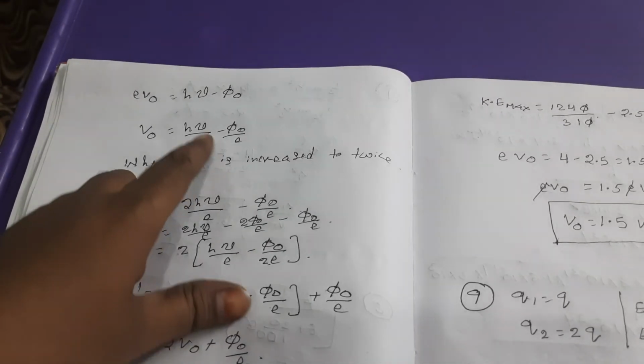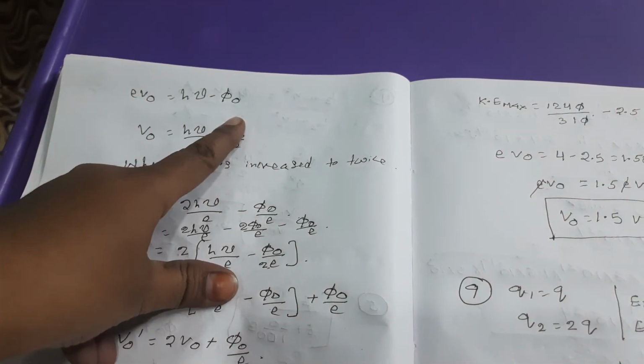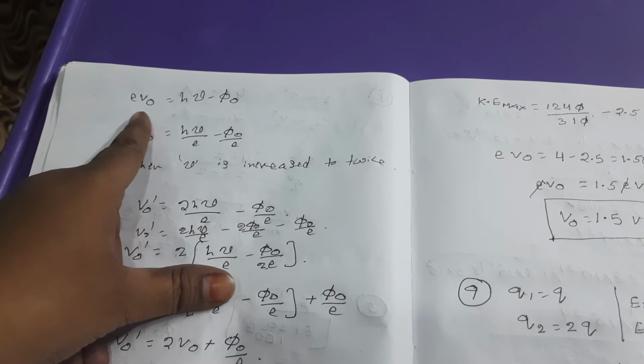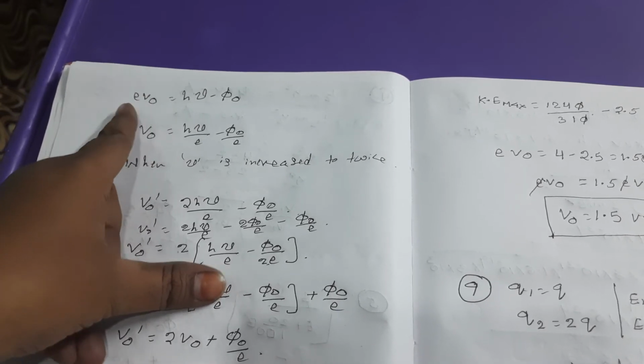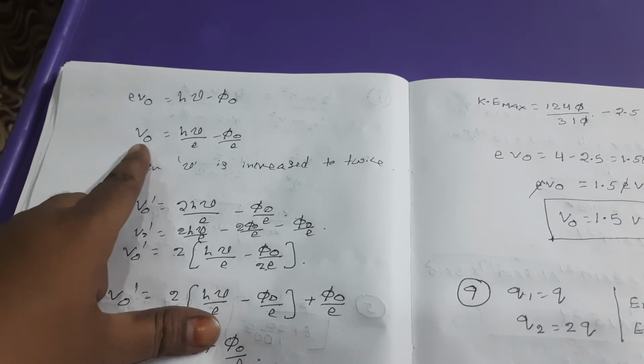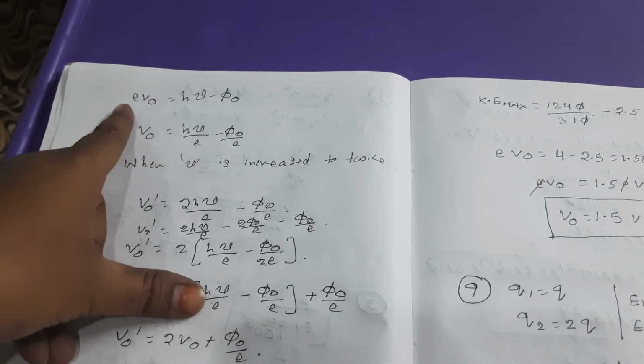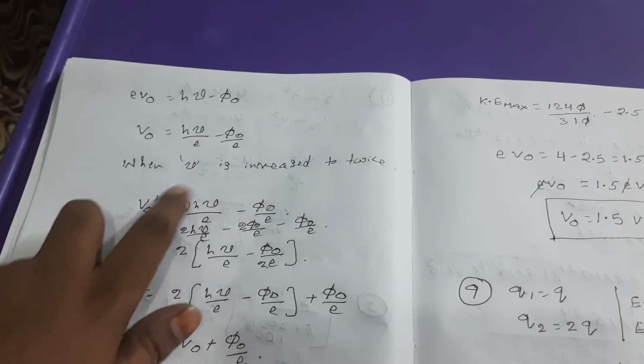See, eV naught equals energy minus work function. eV naught is the kinetic energy here. We can write it in terms of eV naught, stopping potential and charge of the electron. From this, V naught equals, sending e to this side, it comes as a denominator.